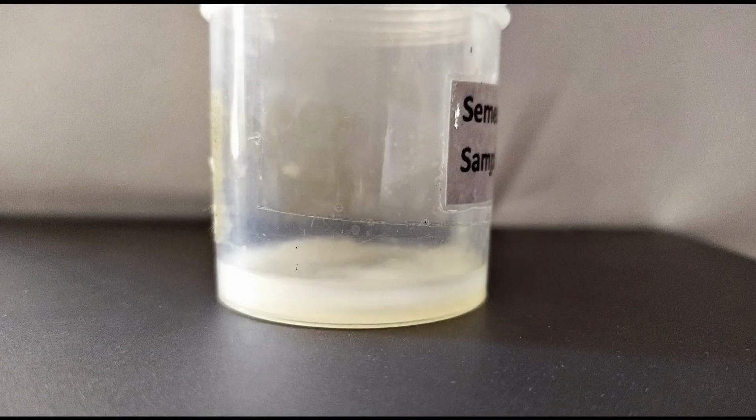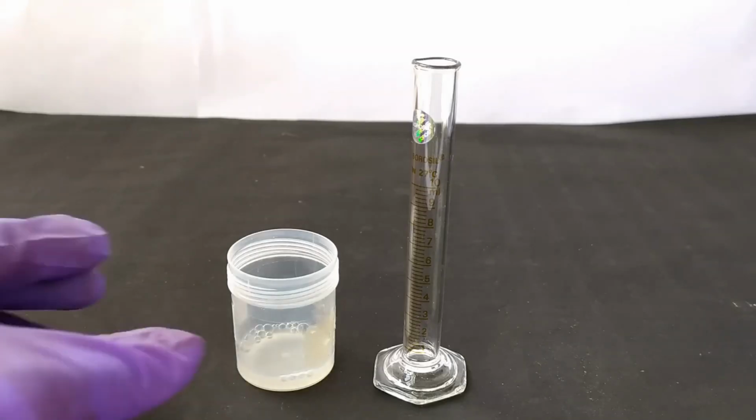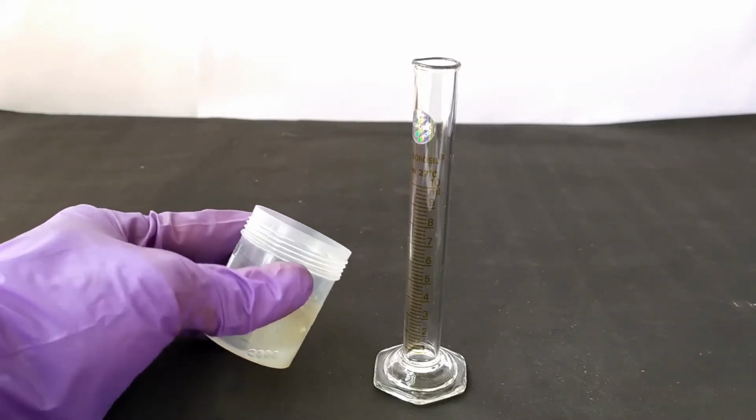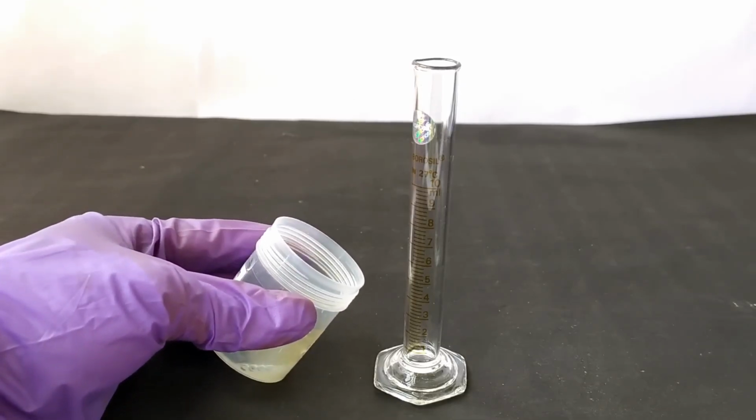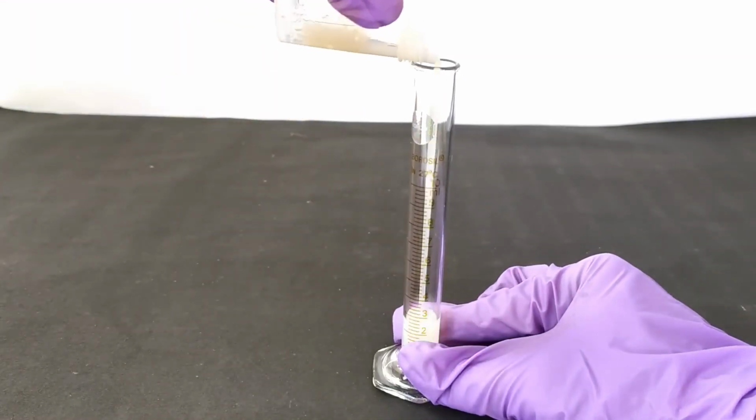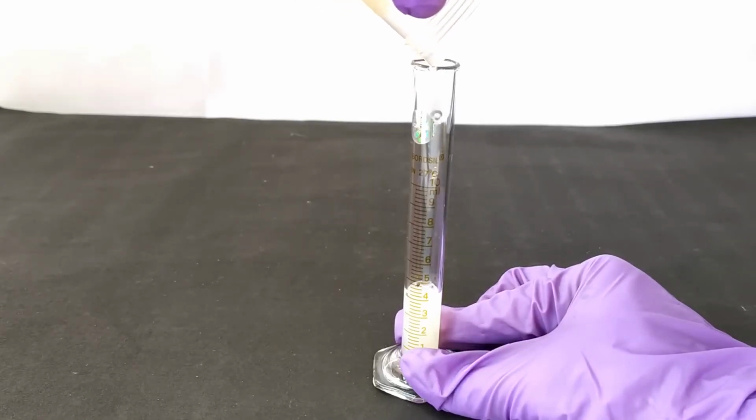Before estimating semen volume, the semen sample needs to go through the liquefaction period. Allow 10 to 30 minutes after collection for the sample to liquefy before measuring the volume. To determine the volume of the semen sample, tilt the sample container for a couple of minutes and then carefully pour the liquefied semen sample into a 10 ml graduated cylinder completely till the last drop.